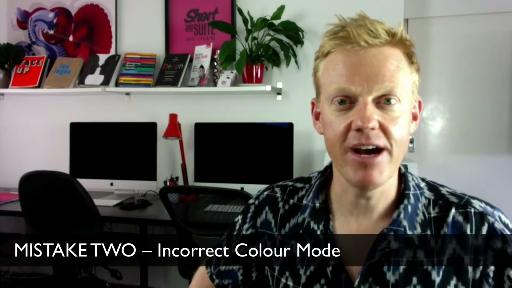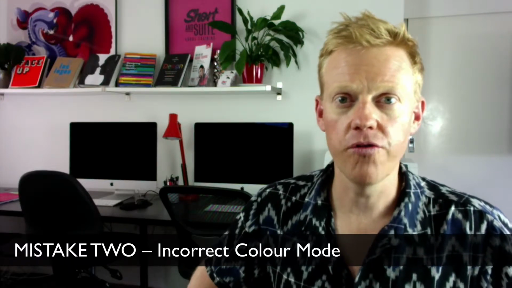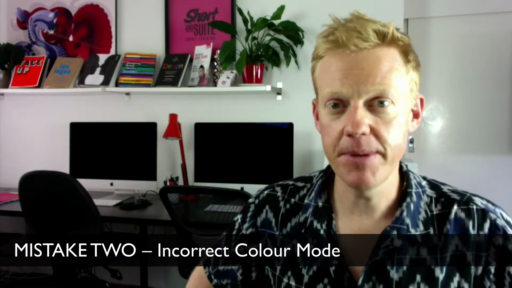Whether you're using Illustrator to create web graphics or for print work, you need to be aware of the different color modes that are available and what color mode is correct for what use. So let's get started by opening up a document and taking a look at these things called color modes.